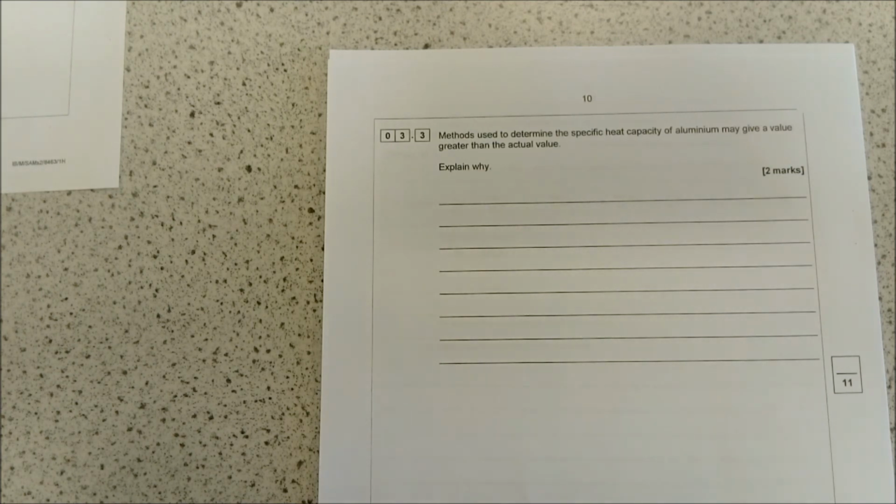Go back, have a go at this question, and really review how to carry out that required practical again, because it will be worth extra marks.